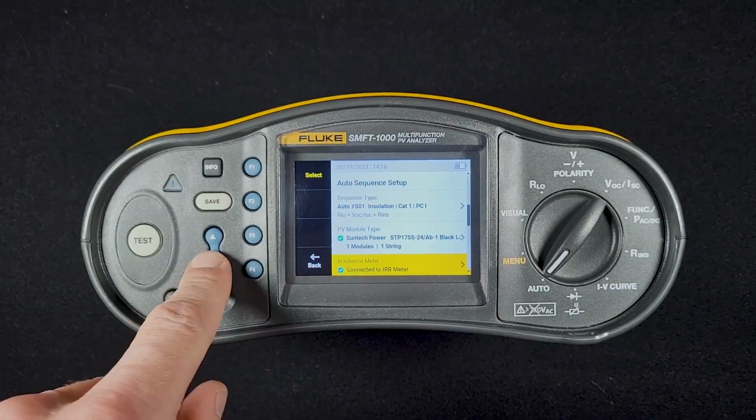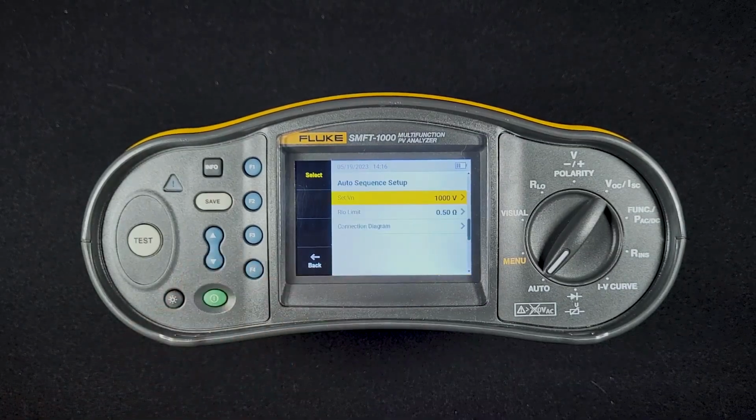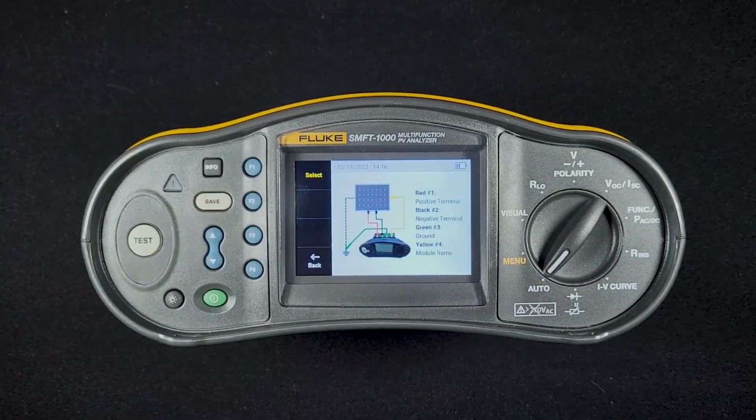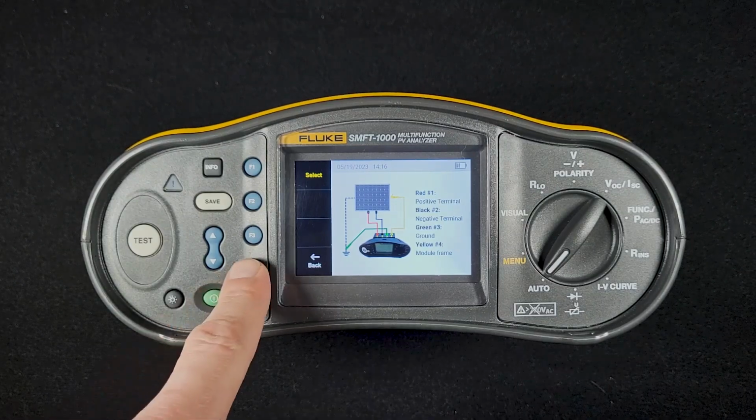Once I have all this information in, I can also set the information, since I have set this to do the insulation resistance test, I can select the voltage that test is going to be at. In most cases, we're usually going to do 1,000 volts unless you're testing a single module. We can also set the resistance limit. I have this set to the ANSI NIDA 0.5 ohm setting that's in their maintenance testing standards. You can also go down and see the testing diagram, which you can also see by selecting the info button. Here it gives you a little bit more information than we get from info, but it's pretty straightforward.